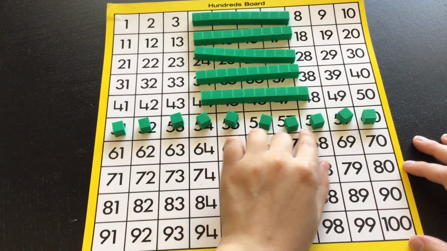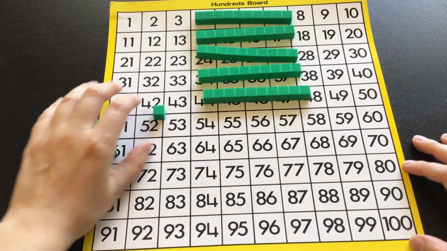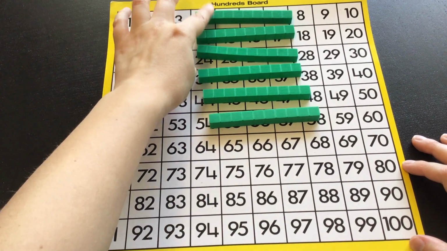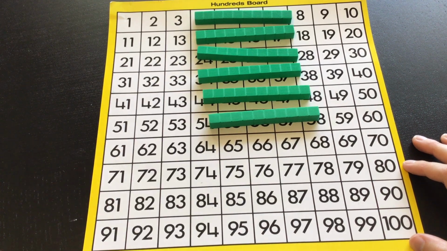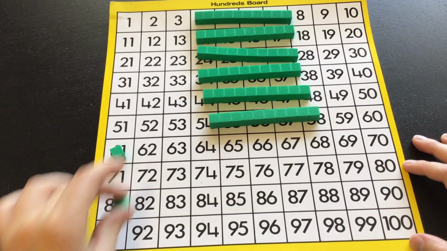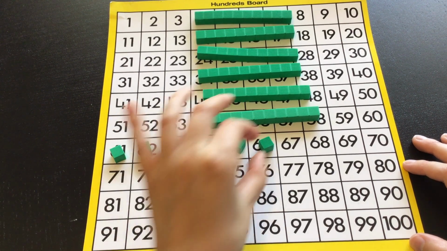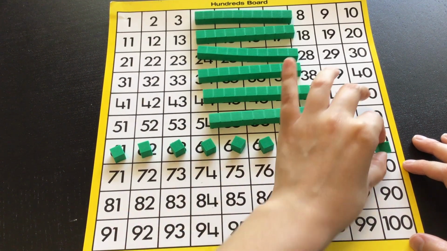Now I've got my full row, which equals 10, so I can trade them in for a 10 stick. 10, 20, 30, 40, 50, 60, 61, 62, 63, 64, 65, 66, 67, 68, 69, 70.